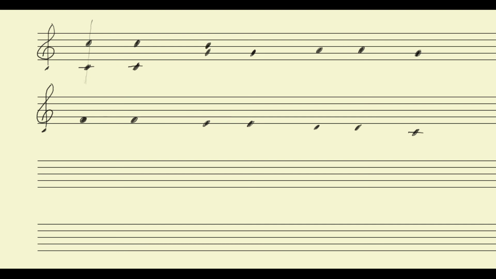So I'm going to put a B, as aligned as best as I possibly can, on top of the G. Then I want the performer to play an F along with that A. So I'm going to put an F, again, aligned vertically as best I can.